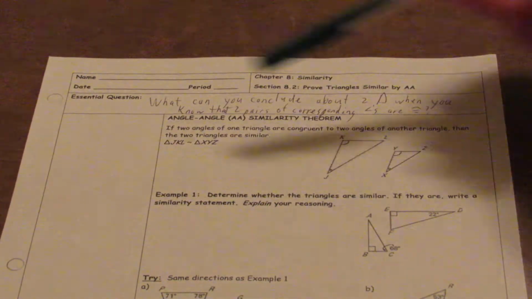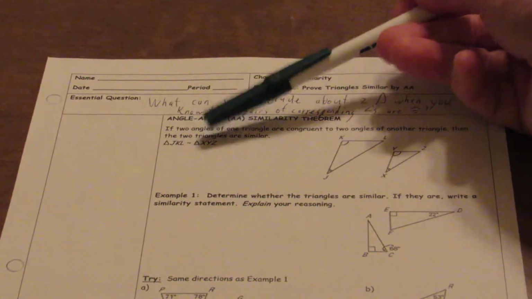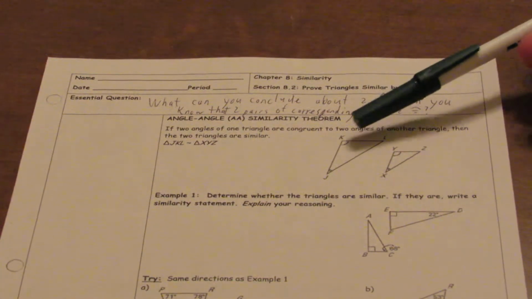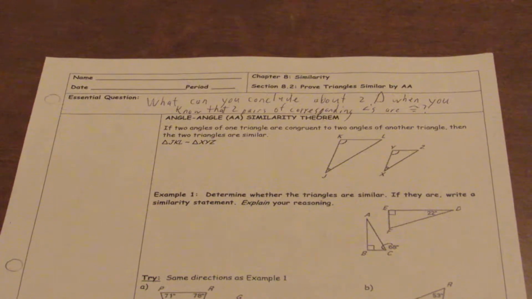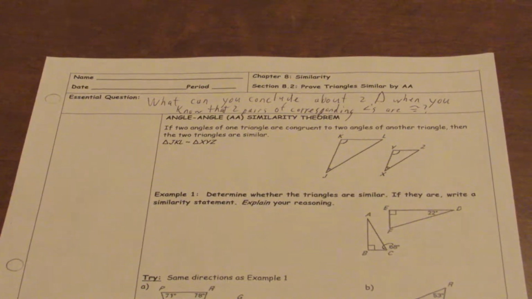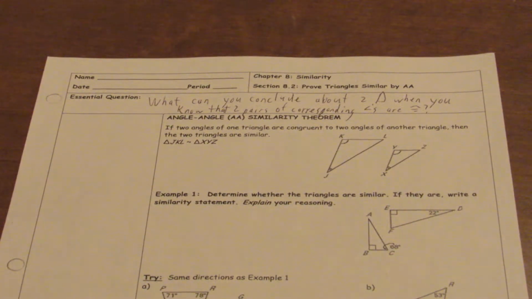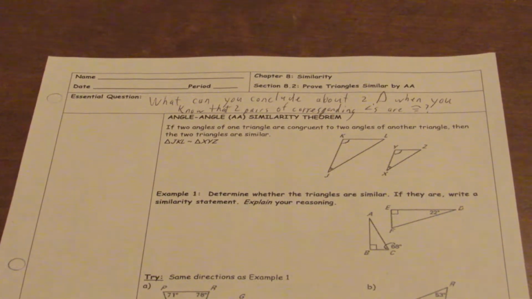So here we have triangle JKL similar to triangle XYZ, and I know that because the angles at K and Y match, and the angles at J and X match. We don't need the third angle because we had the third angles theorem earlier in the year, so L and Z have to be the same. So all we have to do is show that two angles are the same, and we can show that the triangles are similar by angle-angle. A lot of these problems we'll be seeing if our angles match up.